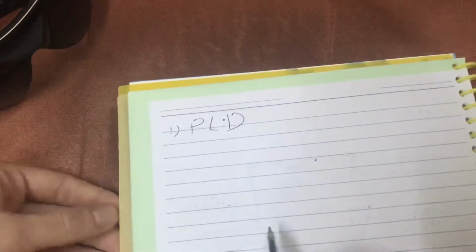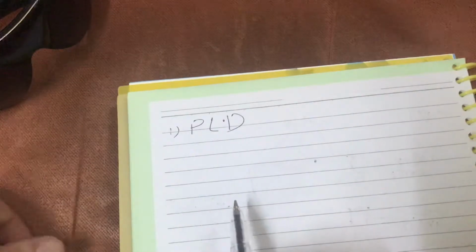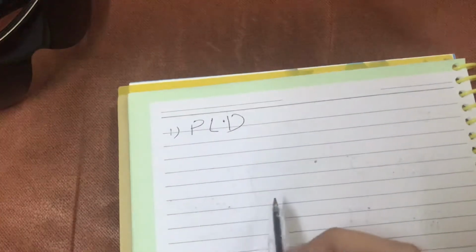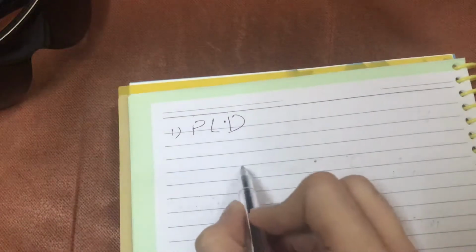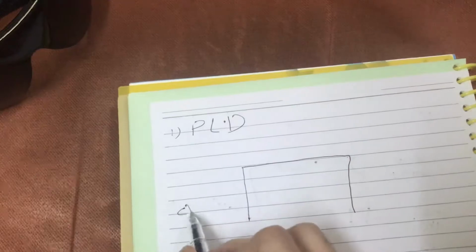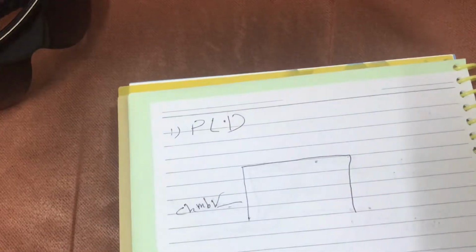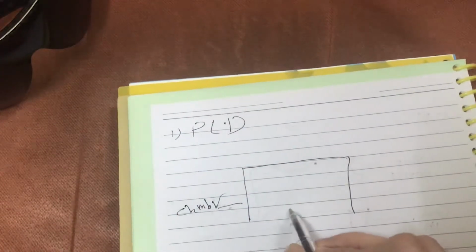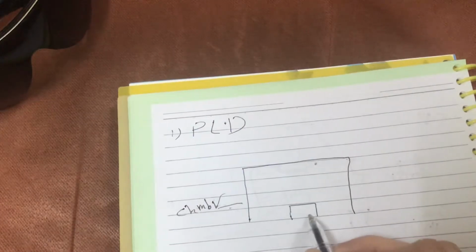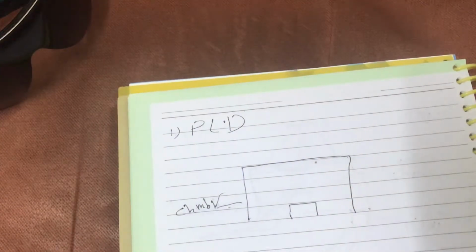So, my dear student, I will draw the chamber. The instrument of this experiment: first, we need a chamber. This is the chamber. And we need the target material. This is the target material.